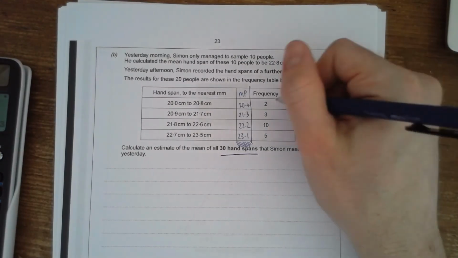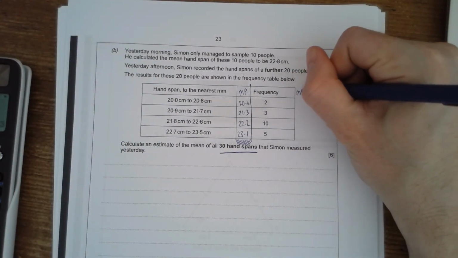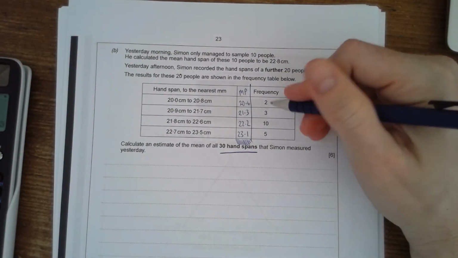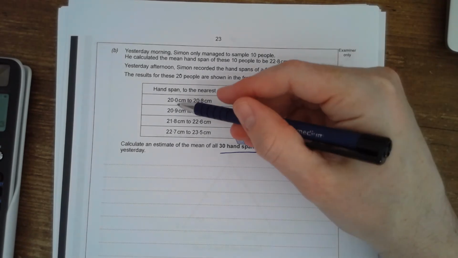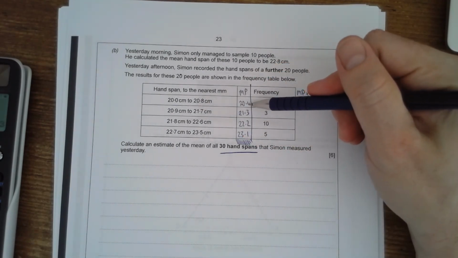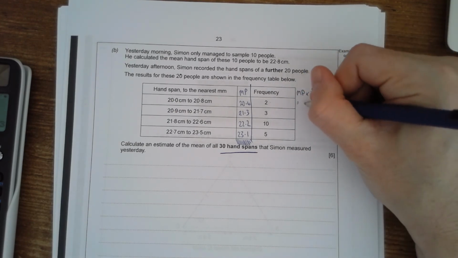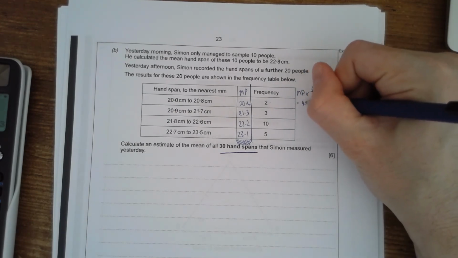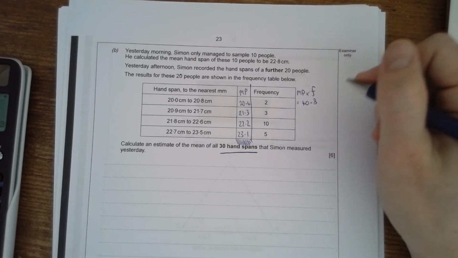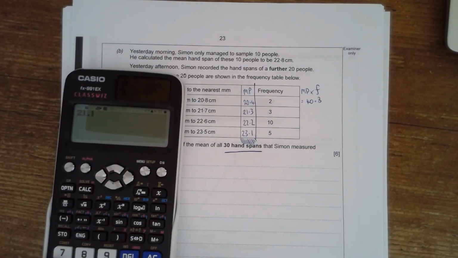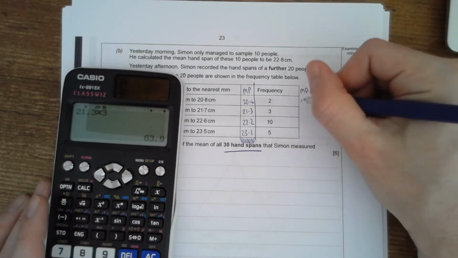Okay. Now from here, I'm going to do the midpoint times by the frequency. 2 people had a handspan of somewhere between 20 and 20.8. I'm saying they're both 20.4. So then the total handspan measures of them would have been 40.8. Okay. The next one would be 21.3 times 3, which would be 63.9.